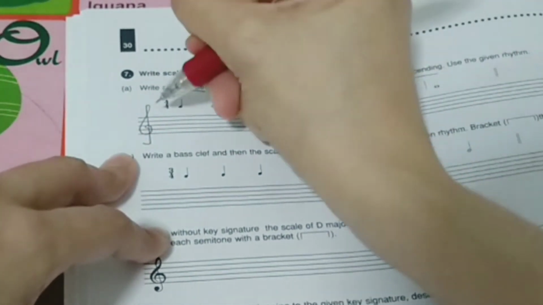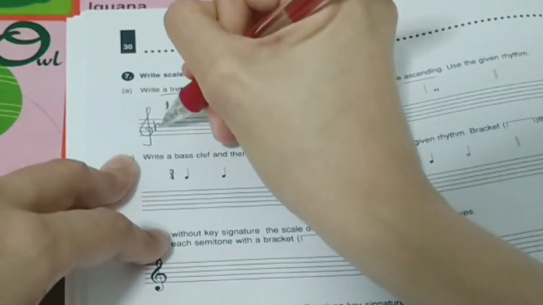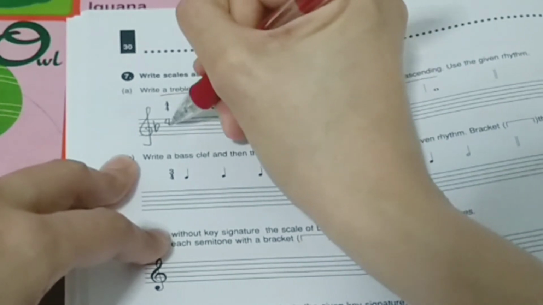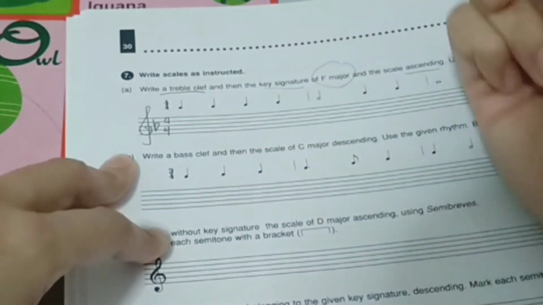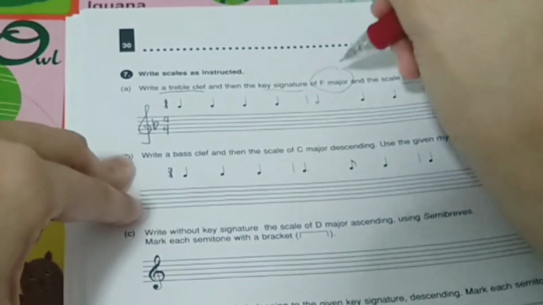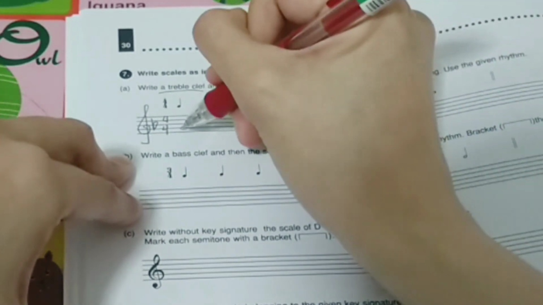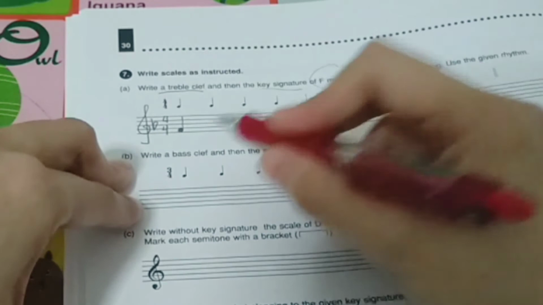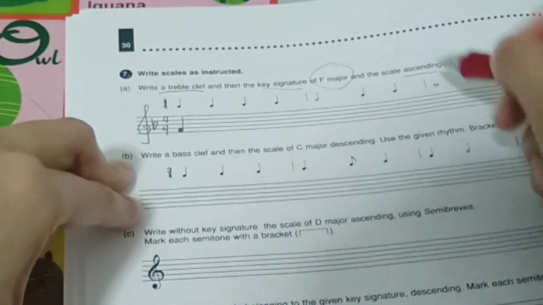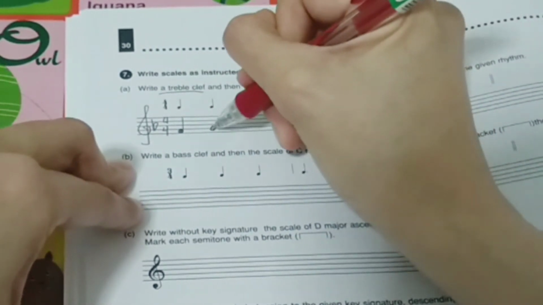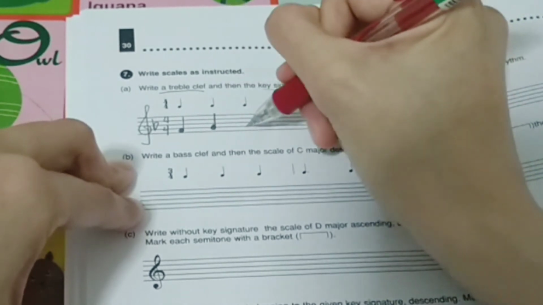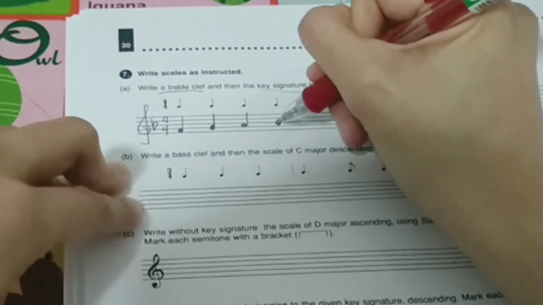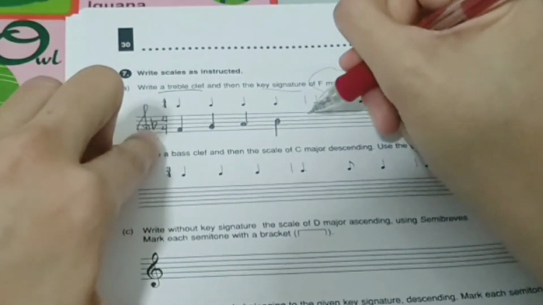Treble clef, we draw a treble clef. And then key signature of F major has B flat, we put B flat, and then we just copy. After key signature, time signature must come next. First note, because this is F major, first note must be F. And we start from the bottom because it's ascending. We need to go up all the way. F, G, just follow the rhythm. A, B flat, already have a flat here.